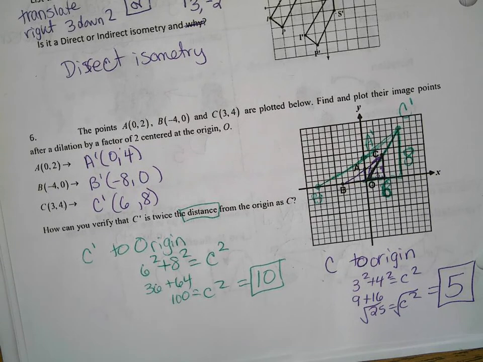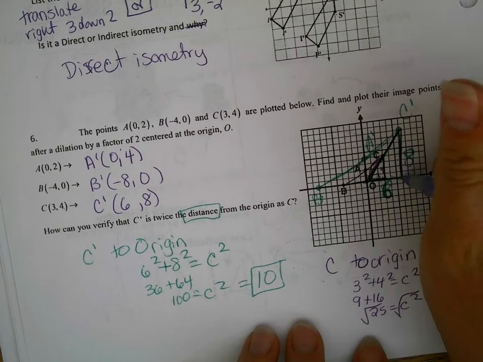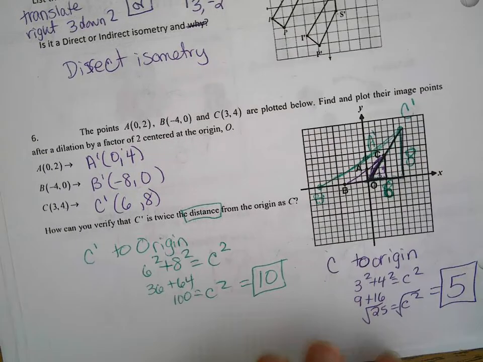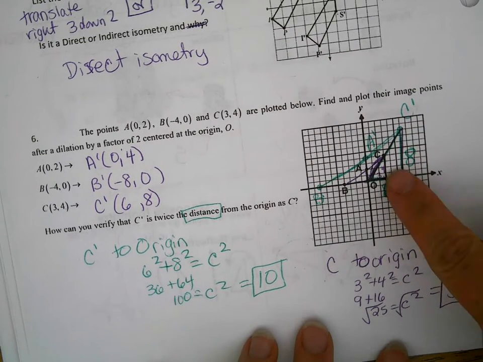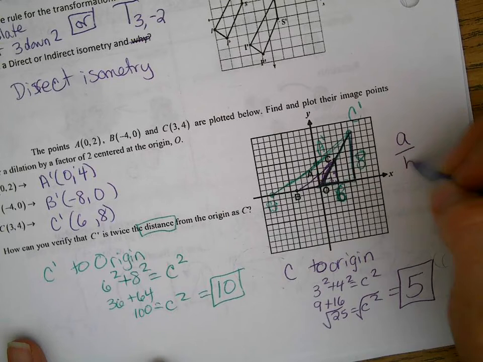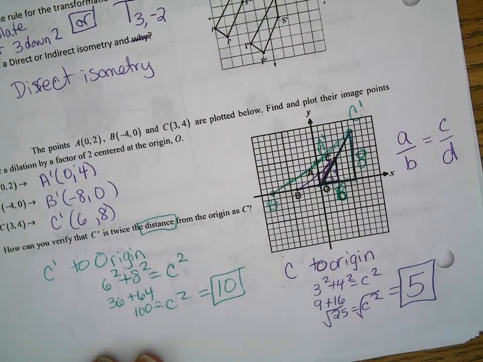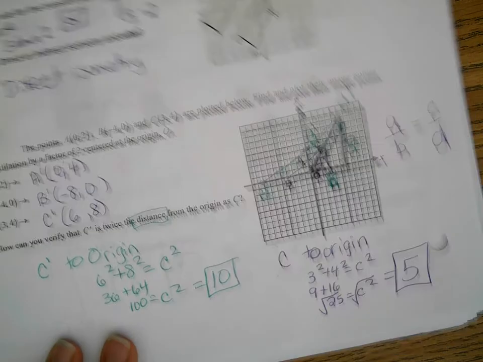Again, we're going to come back to this in another unit about similarity, because really we just drew 2 triangles that are proportional to each other. 3 compares to 6 as 4 compares to 8. So we're going to be writing proportions, like A is to B as C is to D. So that's another unit later this school year.